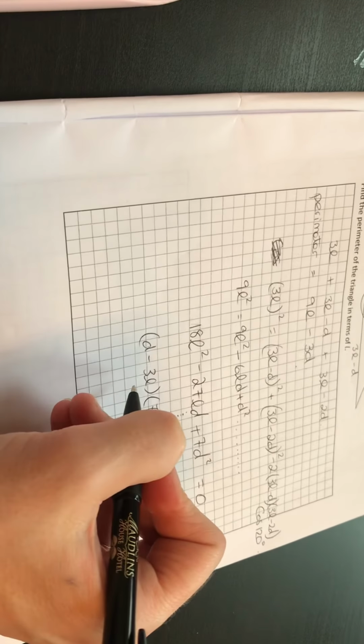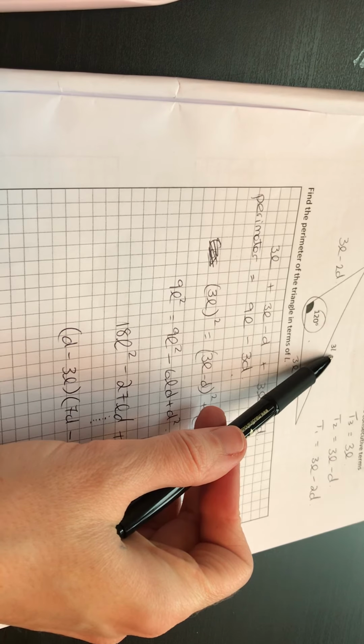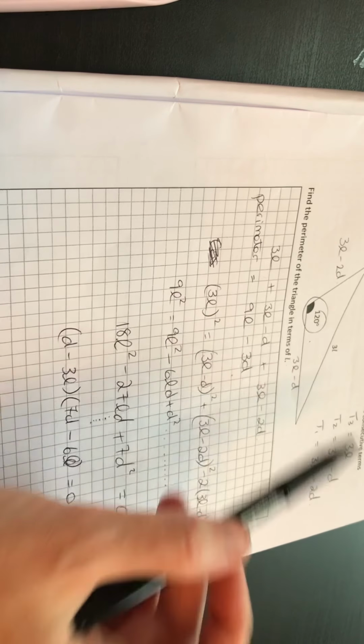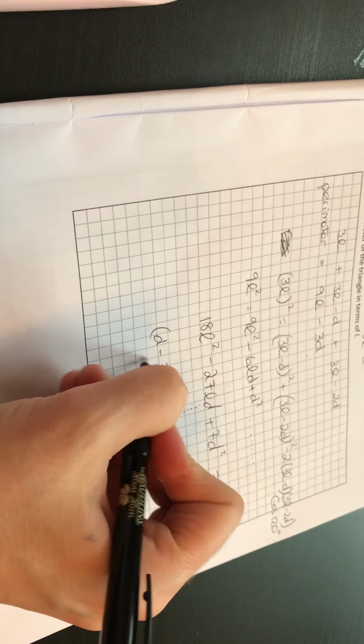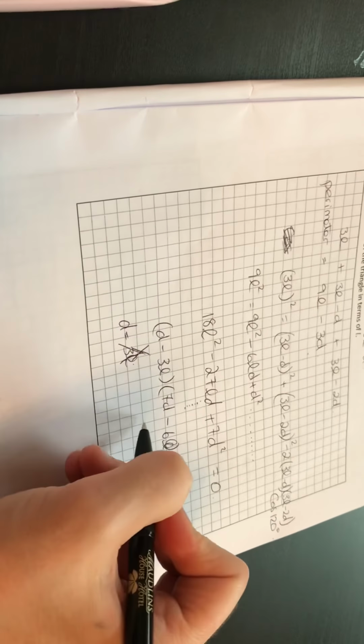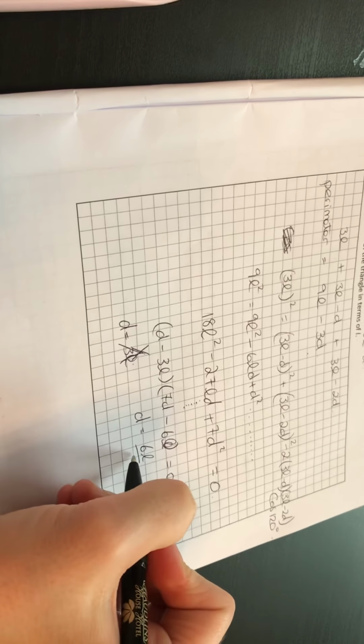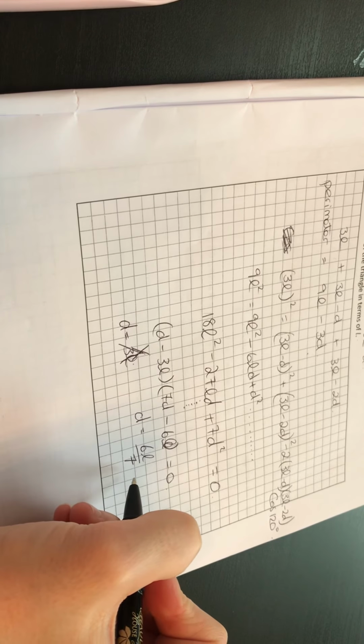And D is equal to 3L. Well, that's not possible. Common difference can't be 3L. Okay, so that one doesn't work. D equals 3L does not work. And so D equals 6L over 7.